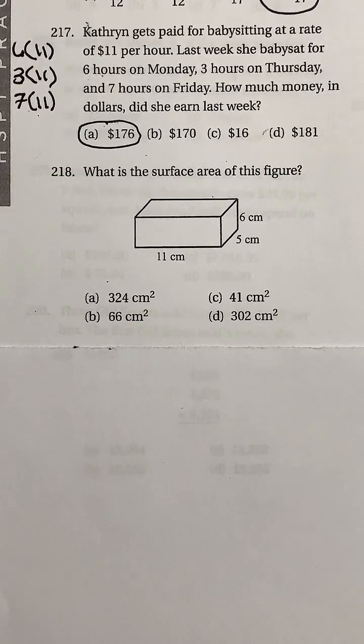So this figure is a rectangular prism. Okay, so with rectangular prisms, we're not doing volume, we're doing surface area.